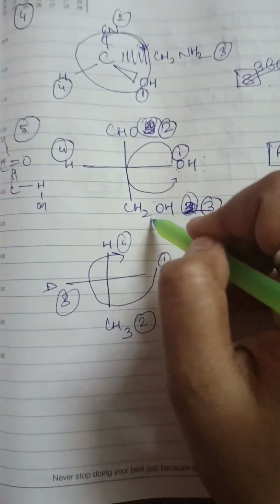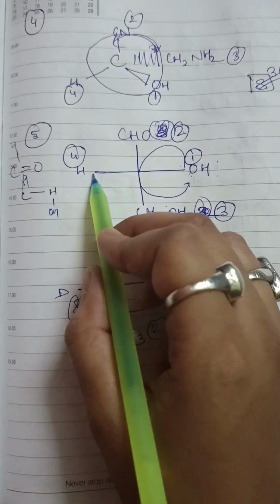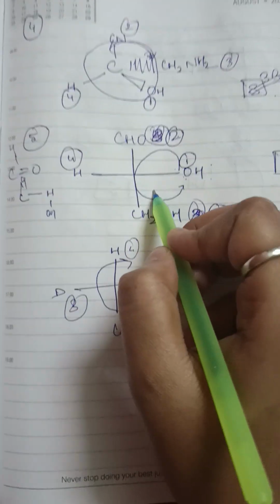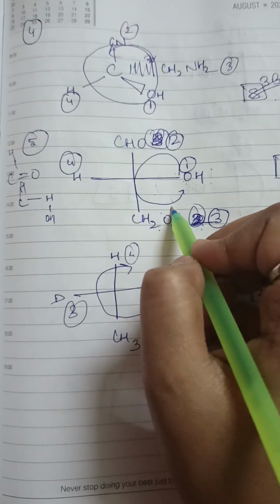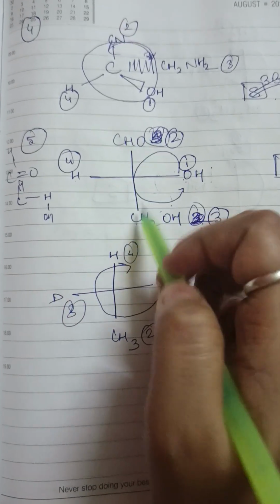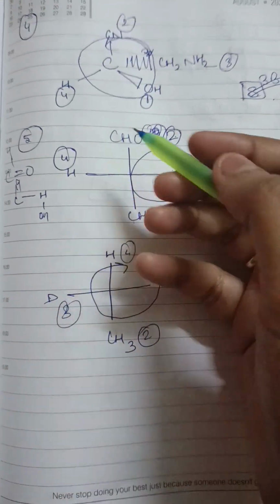This one, Fischer. If you have the fourth priority in horizontal, then opposite of the normal rule. If R comes, then you will write S, and if the fourth priority is in vertical, then normal. If R is coming, then R. If S is coming, then S.